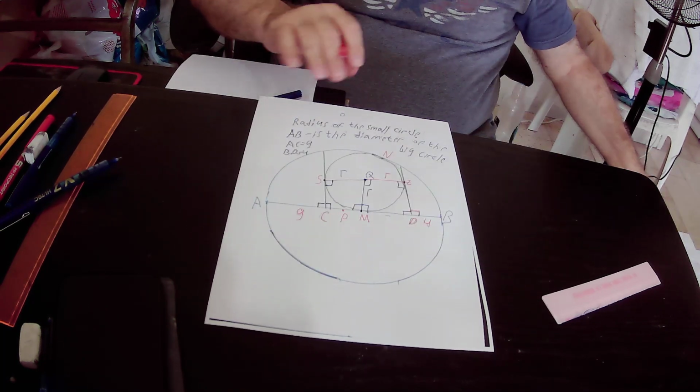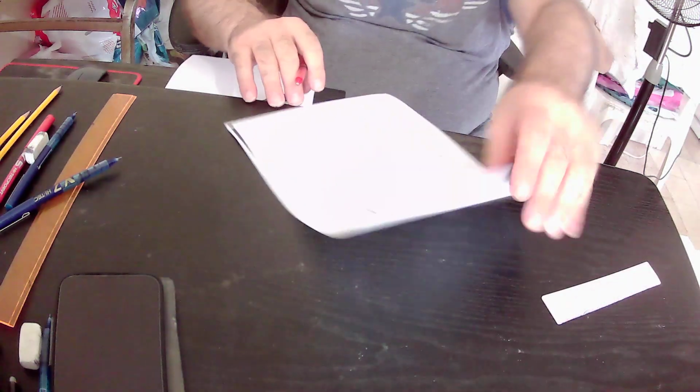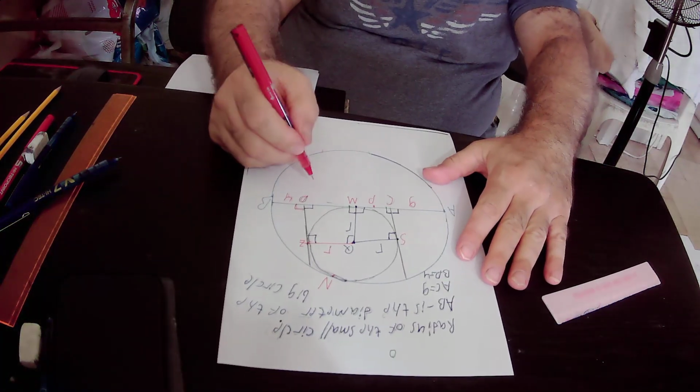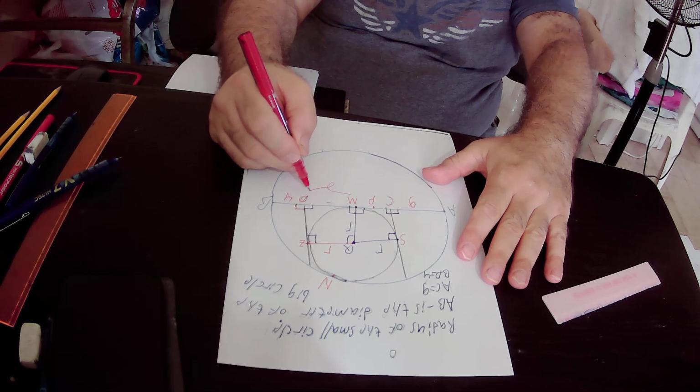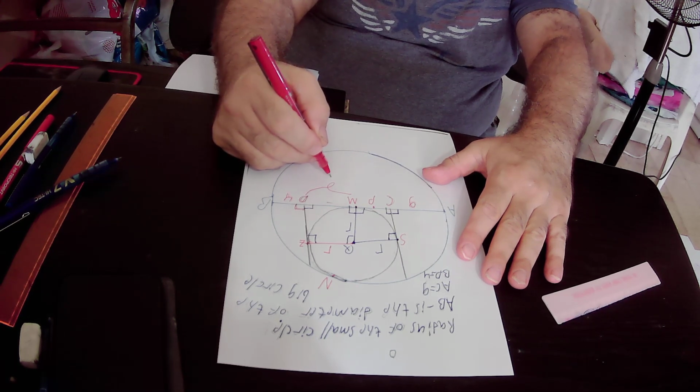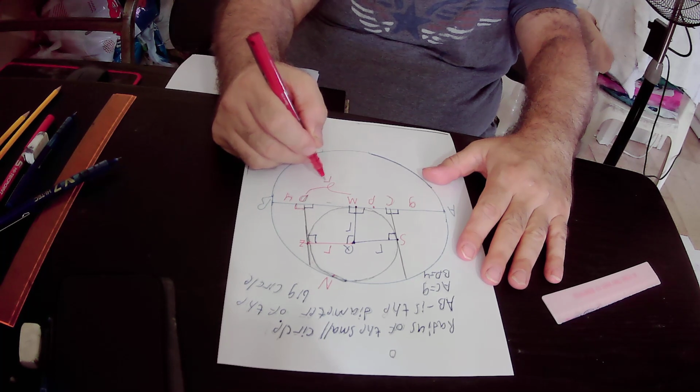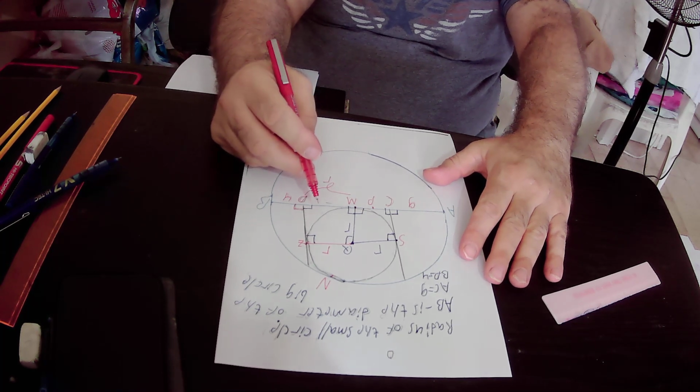So actually MD is the radius of the small circle. It equals r according to our proof.